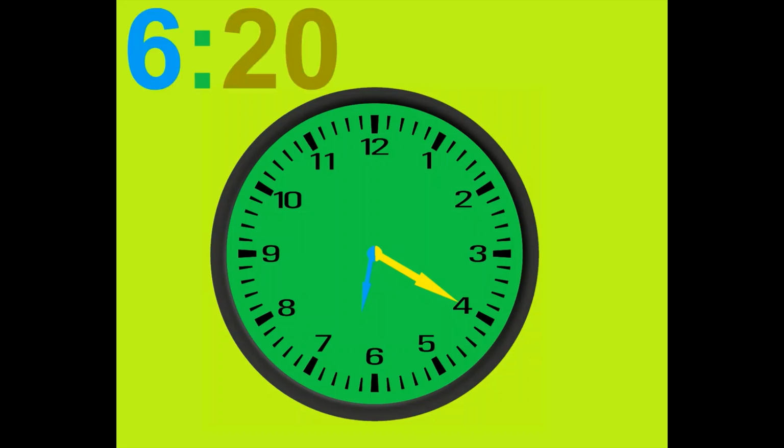The hour hand is barely past the 6, and the minute hand is on the 4. Count by fives 4 times until you reach 20 minutes. What time is it? 6:20.